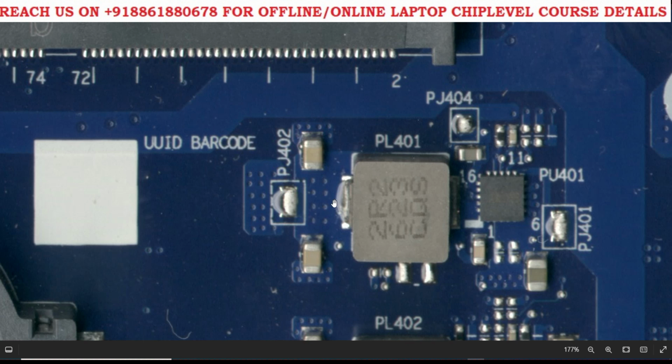output. How will it calculate? Any idea? See, the thing is we are giving 19.5 volts but we are getting a lesser voltage. This process is called the PWM process, pulse width modulation process.